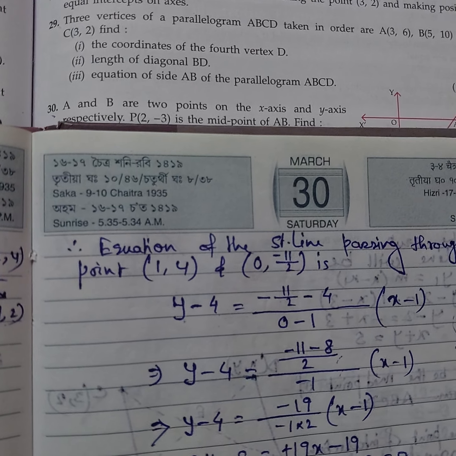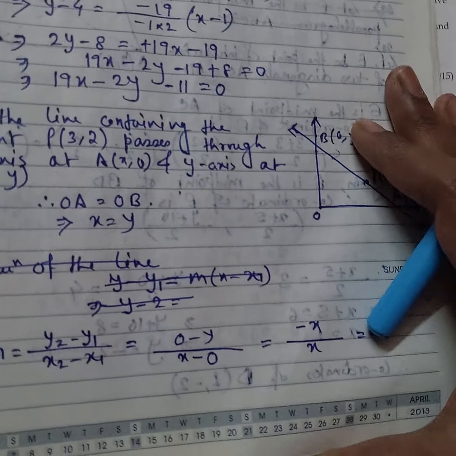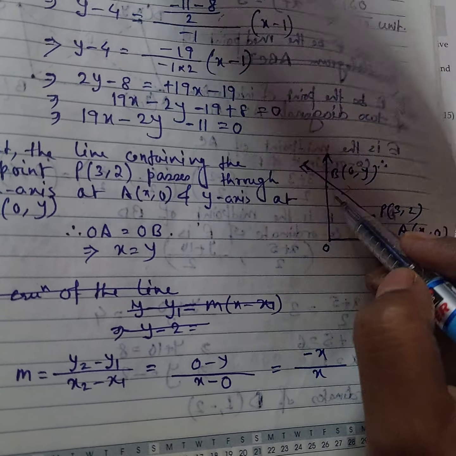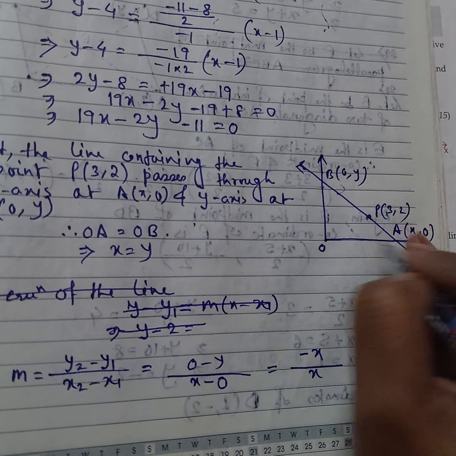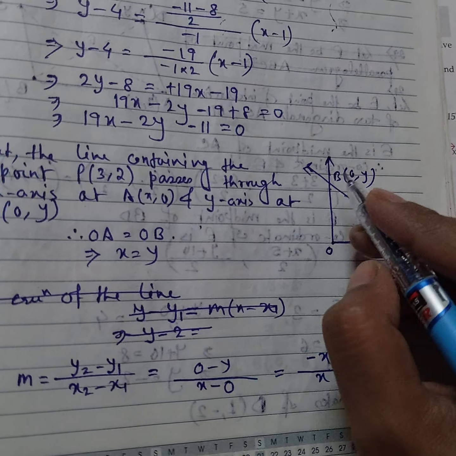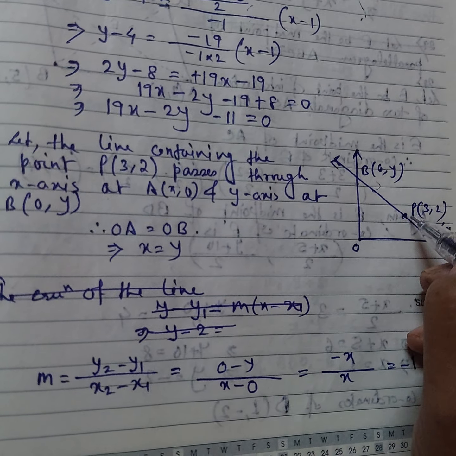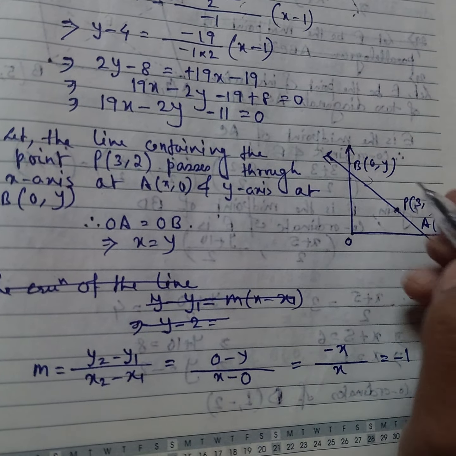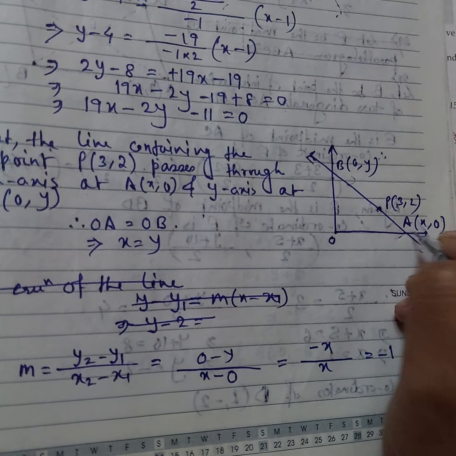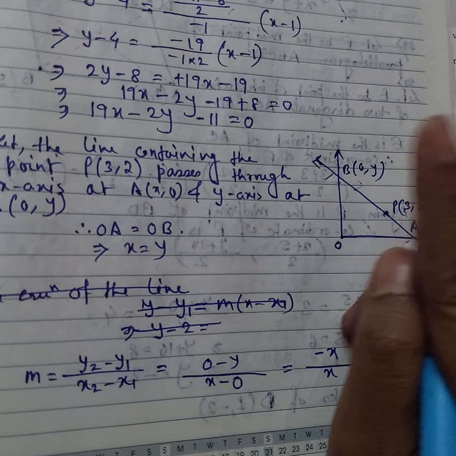Okay, that means what it is saying. See the diagram. Suppose this is a straight line which touches the x-axis at the point A and the y-axis at the point B. On the straight line one point is P(3, 2), and the other two points cut the axes, in the x-axis at A and in the y-axis at B, and both intercepts are equal.